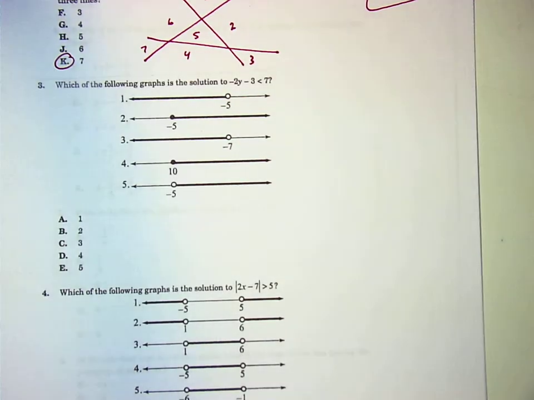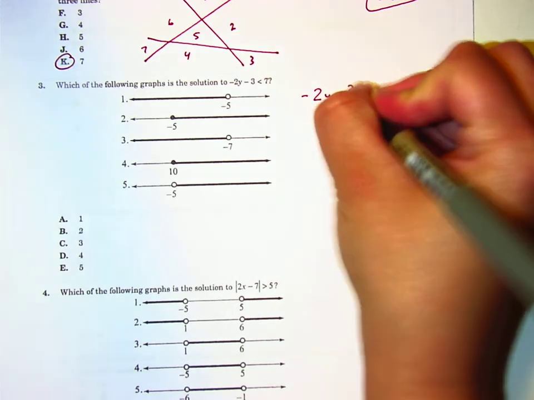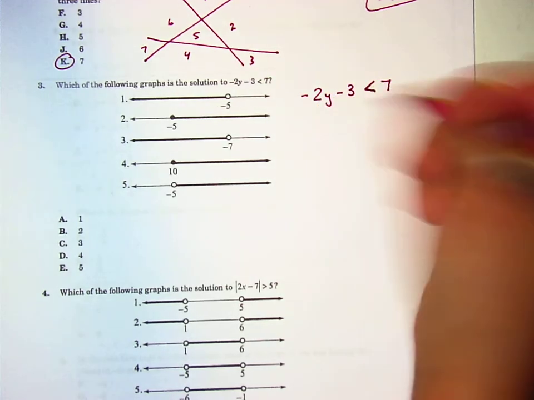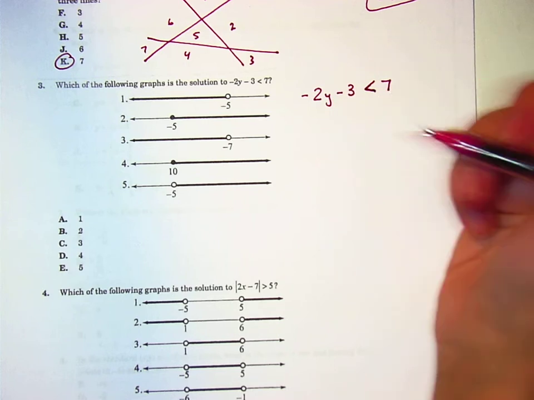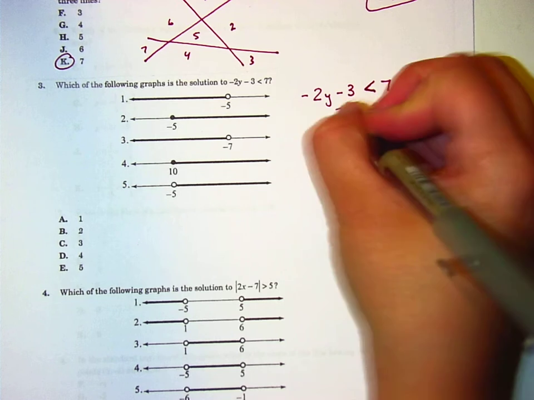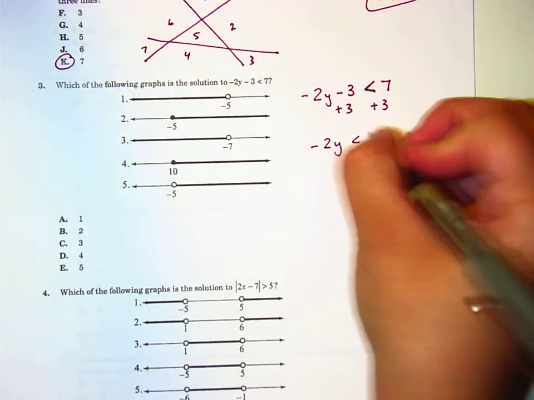That's important. All right, which of the following graphs is the solution to negative 2y minus 3 is less than 7? Okay, so I'm going to solve this like a normal equation, but if I multiply or divide by a negative number, I have to make sure to flip the inequality. So I'm going to add 3 to both sides. I get negative 2y is less than 10.